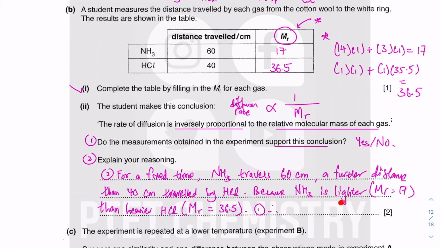Because you are lighter, you travel a further distance, therefore NH3 diffuses faster as MR is smaller. So the smaller the MR, the faster you diffuse. NH3, MR 17, is smaller, so it diffuses faster because it travels a further distance than the heavier one.